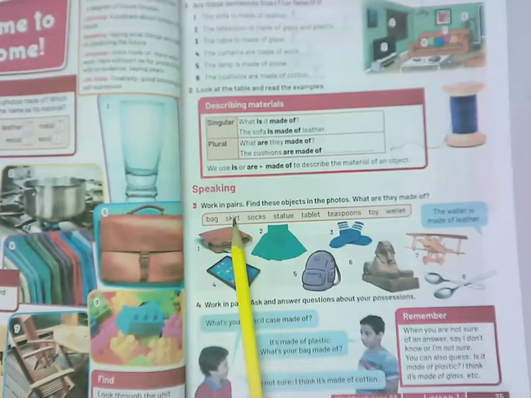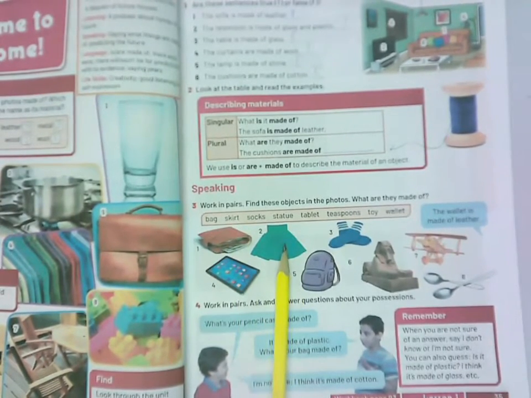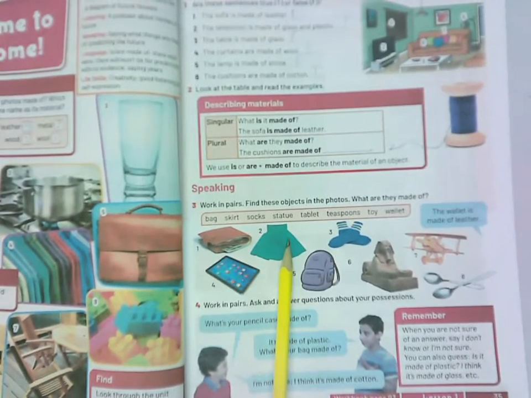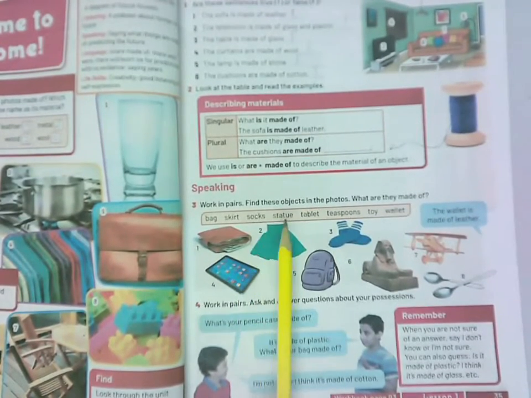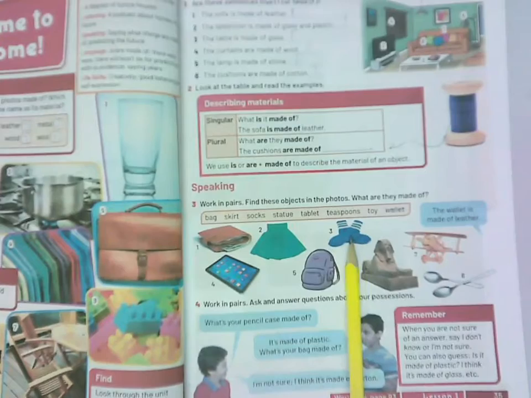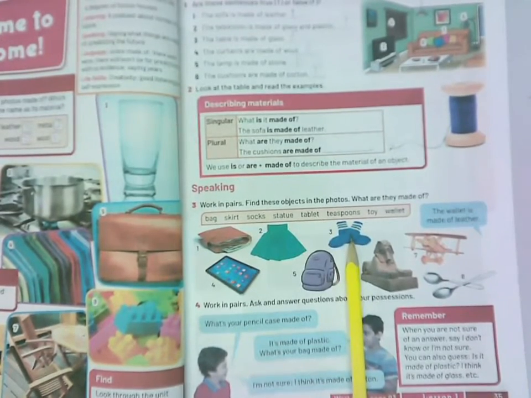It's a piece of cloth that is worn by girls. So the skirt is made of cotton, or maybe wool. Okay, so socks match with picture number 3. The socks are made of cotton.